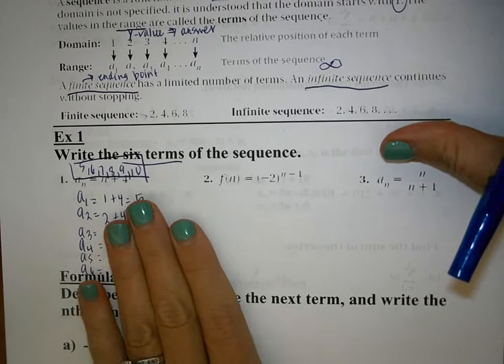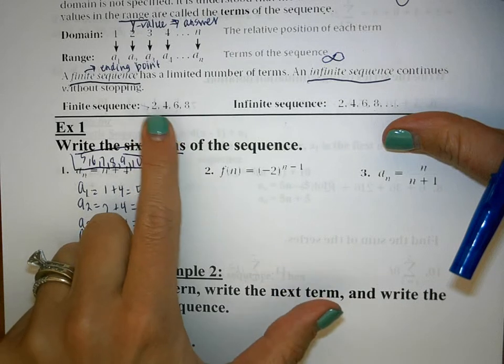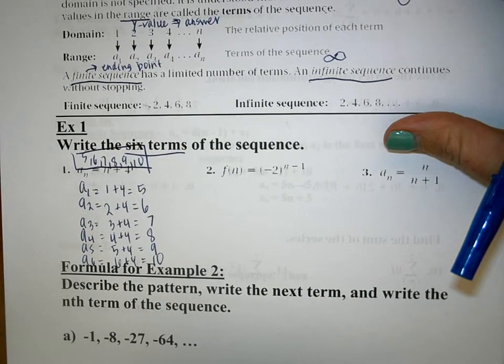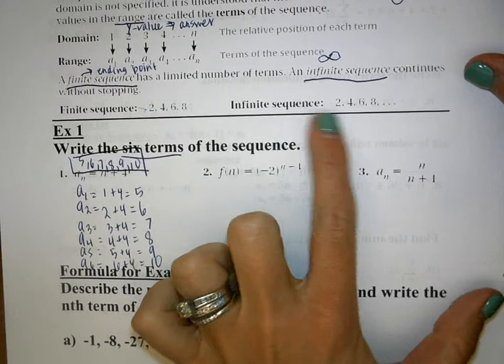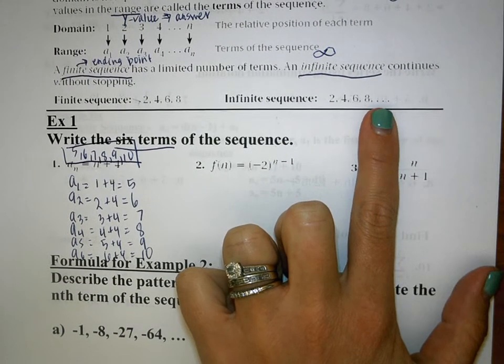Okay, you know a sequence is finite. For instance, here, it goes 2, 4, 6, 8, and it stops. That is finite. Infinite, you'll notice, has a ... at the end, which means it goes on forever.